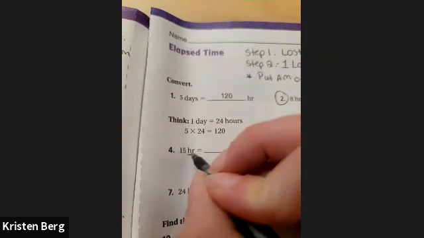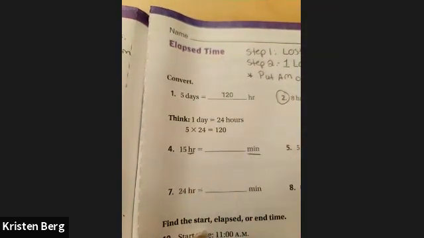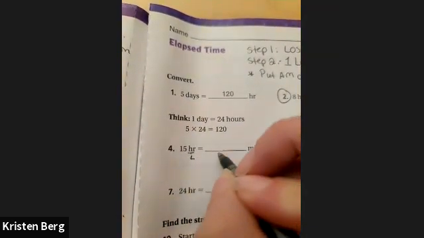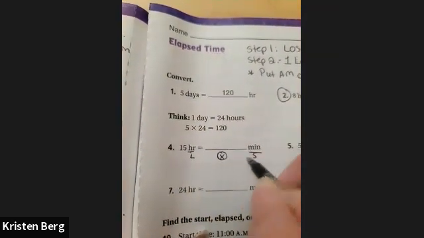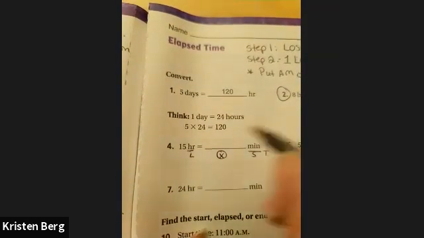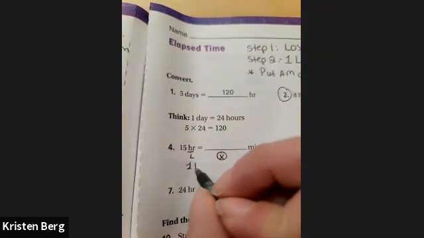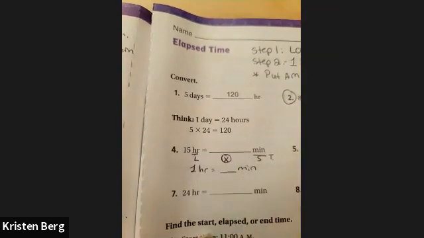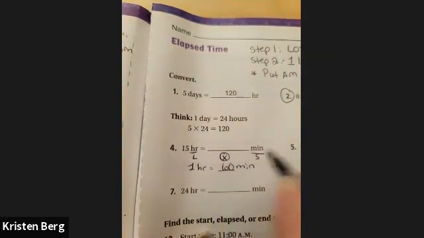Okay, next. On this one, it's saying you're going to go from hours to minutes. So which one is larger, 1 hour or 1 minute? 1 hour is larger. This is your large. So you are going to be times, large to small, which is that T stands for times. And then 1 hour equals how many minutes? Well, 1 hour is 60 minutes.